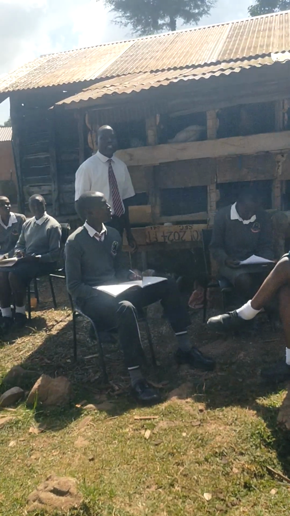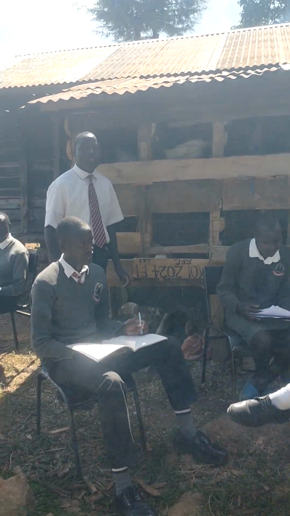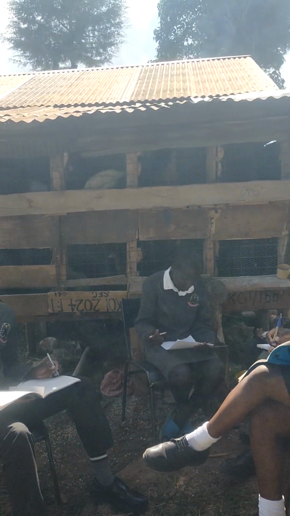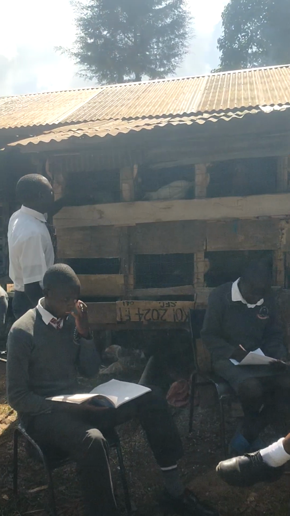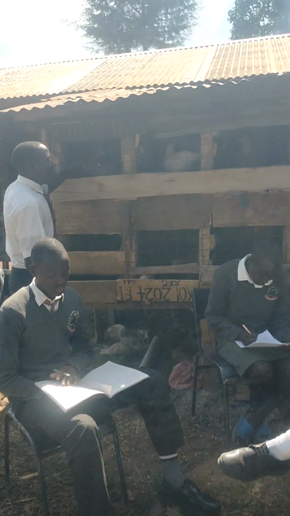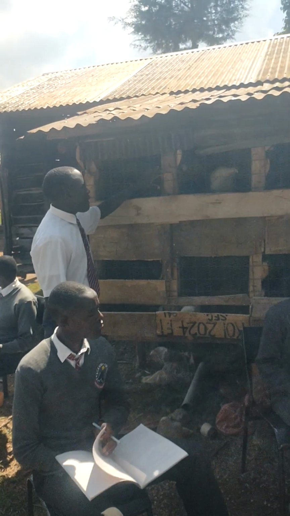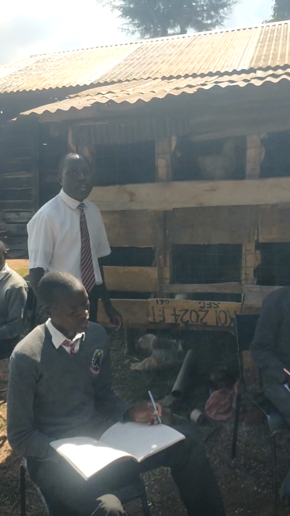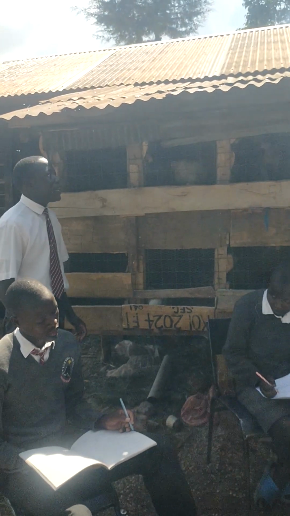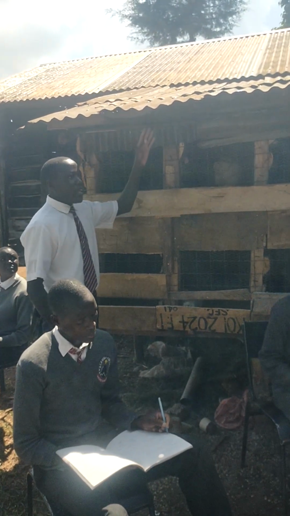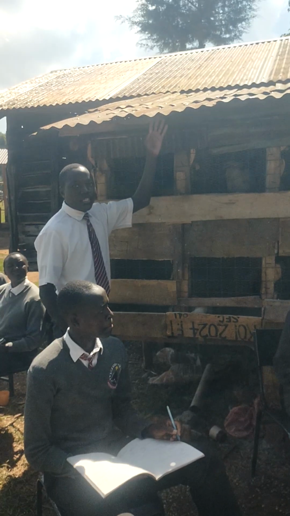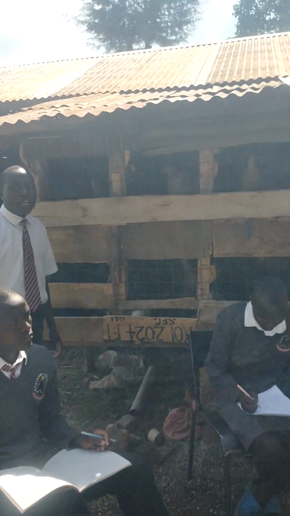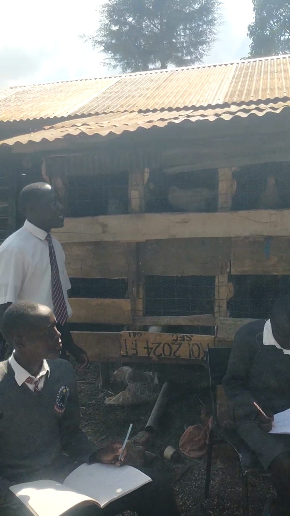I'm going to discuss the structural requirements of a poultry house. First, it should be properly ventilated. This is why we decided to make the leeward side a wire mesh, so as to allow free circulation of air. The second one, it should have a leak-proof roof. That's why we decided to use a metal sheet as a roof, so as to prevent dampness in the poultry house, which can cause diseases.